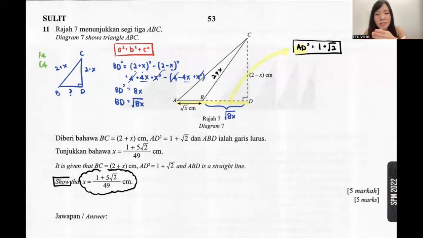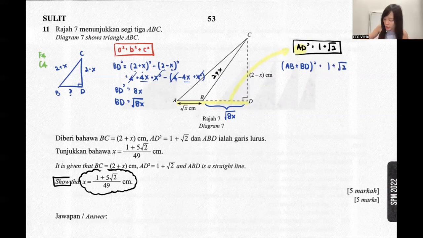You see, they try to tell me AD squared is 1 plus square root 2. There's nothing else you can do, right? I think now you guys can manually find AD out. So AD can be AB length plus BD length. You squared it. Isn't it will be 1 plus square root 2? So AB is square root x. BD is square root 8x. If you guys squared it, it will be equivalent to 1 plus square root 2.